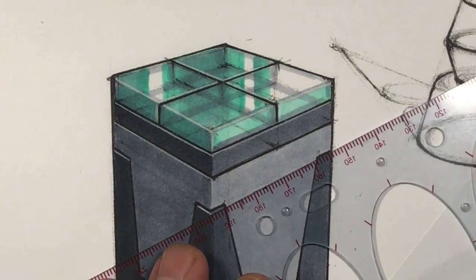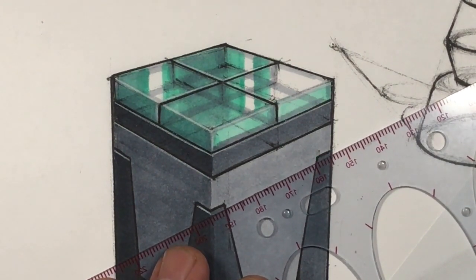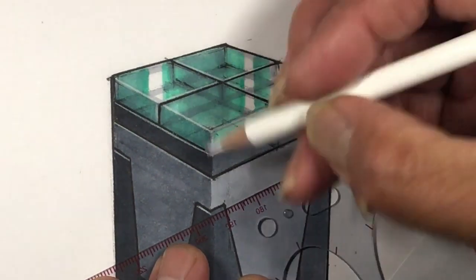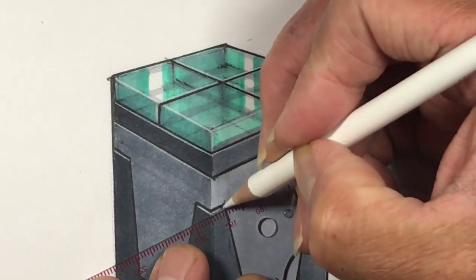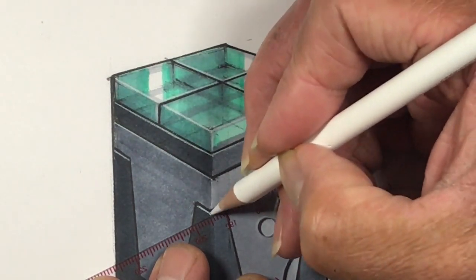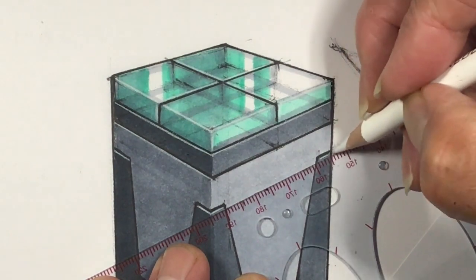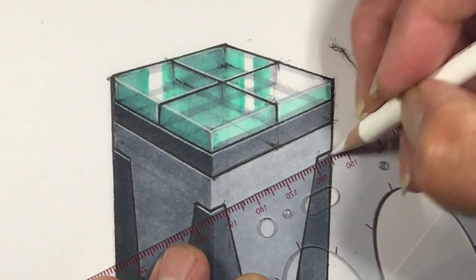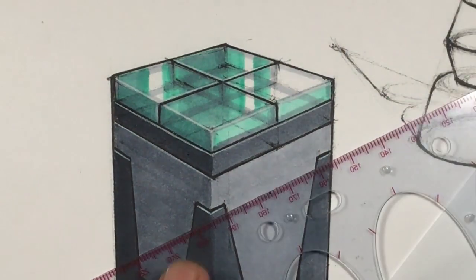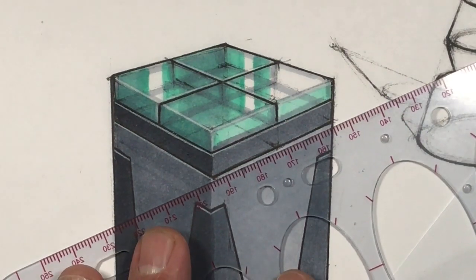But just like anything to do with drawing and rendering, the more you do it, the more you practice, eventually the penny will drop and you'll be able to do it automatically. Okay, highlight edge. While I'm here, I'll just go and do this one.